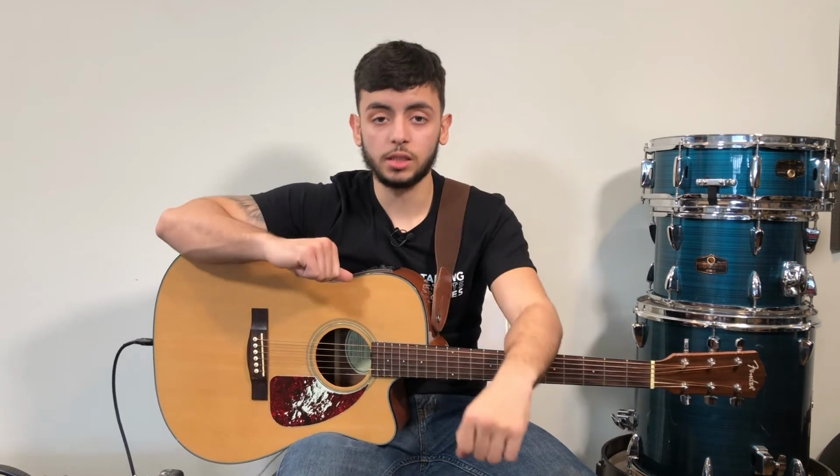Again, for the C major scale, it has no flats or no sharps. It's one of the easiest ones to remember. Just go down the alphabet up to C and start with C. So again, those notes are C, D, E, F, G, A, B, C.